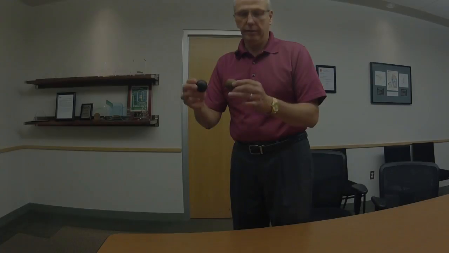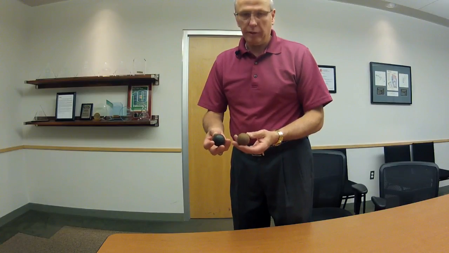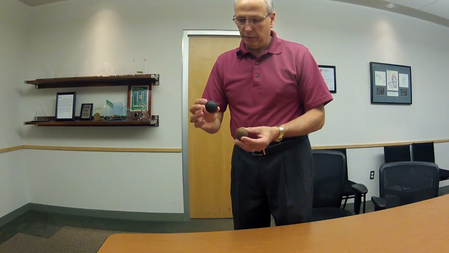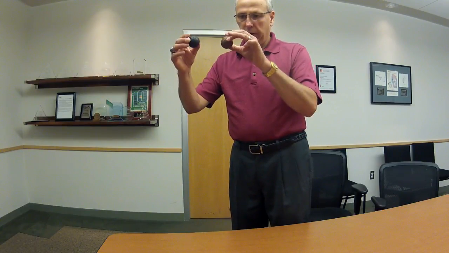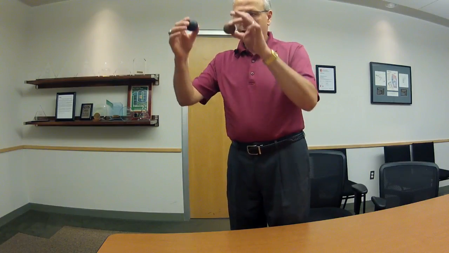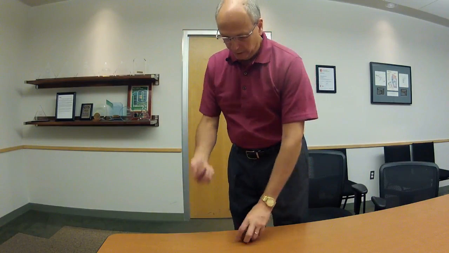This is a demonstration using 2 elastomeric balls. One is natural rubber, the black one. The brown is a silicone, highly damped material. I will drop these on the tabletop and you will see what happens. The natural rubber ball bounces very high because it has low damping. The silicone ball is pretty dead and doesn't bounce.